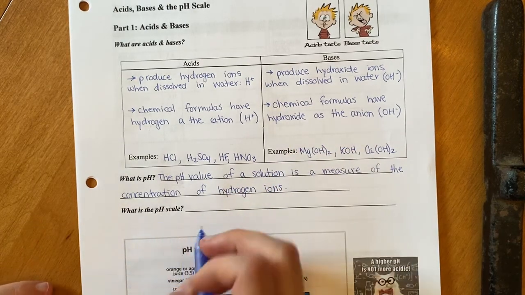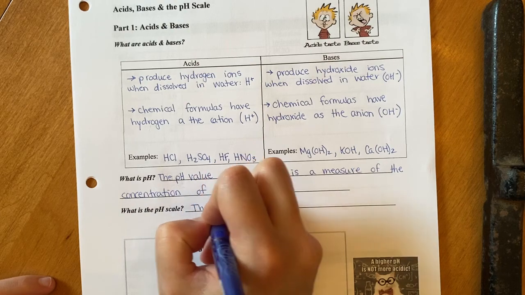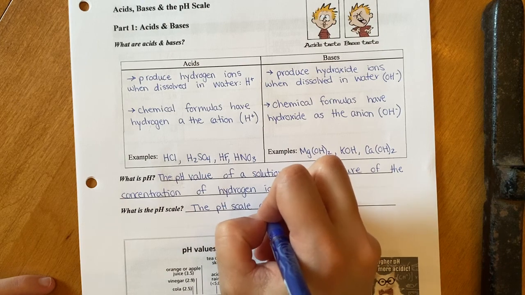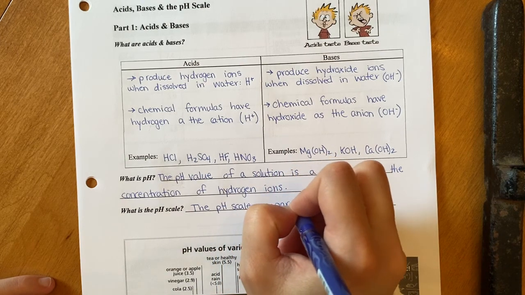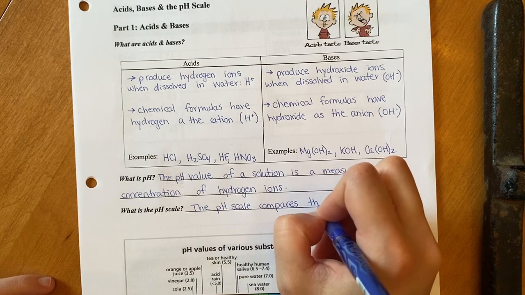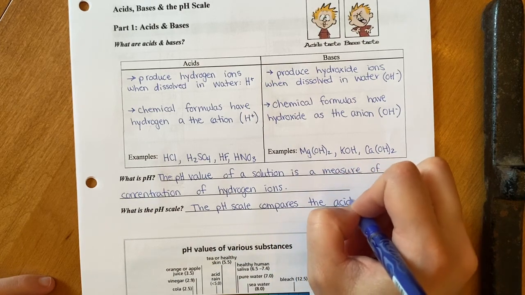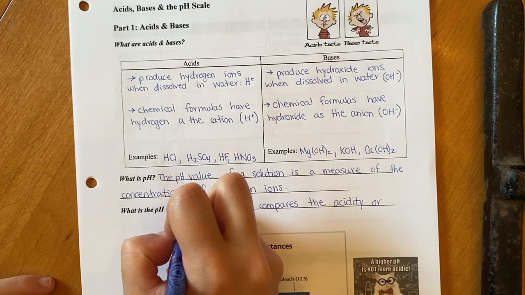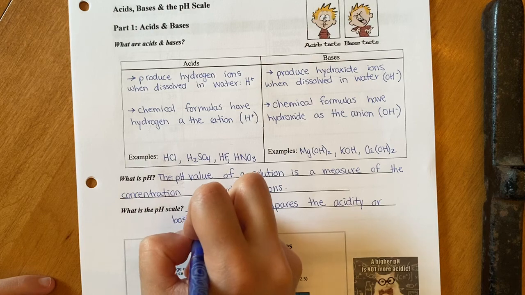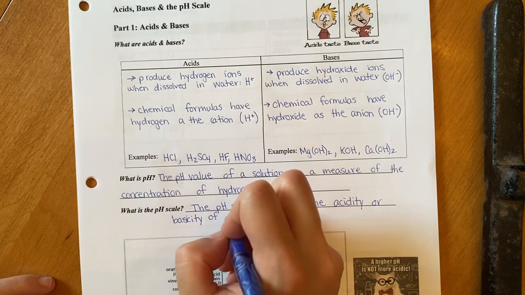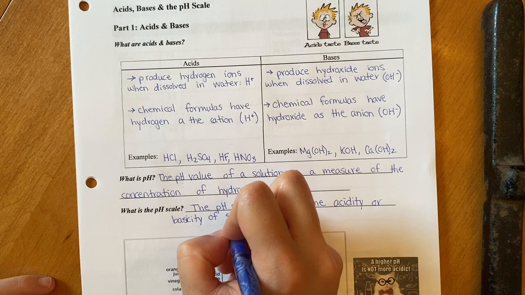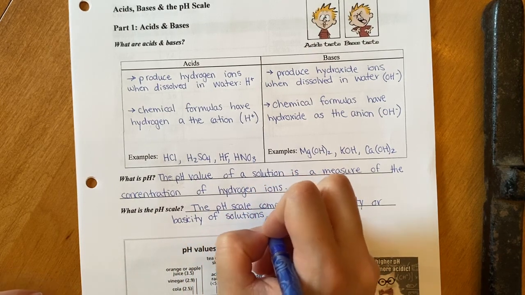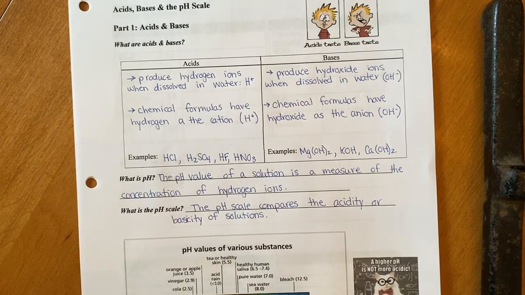The pH scale compares the acidity or basicity of solutions. So it gives us a number to categorize the solution by, that we can then compare to other solutions with similar or different numbers.